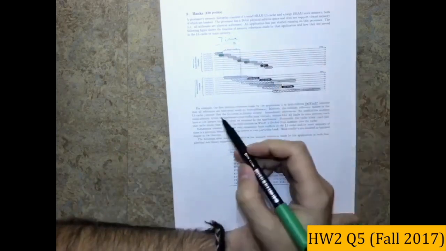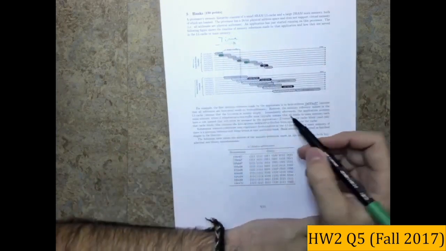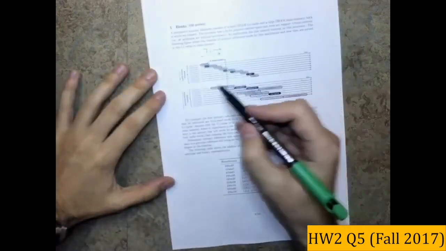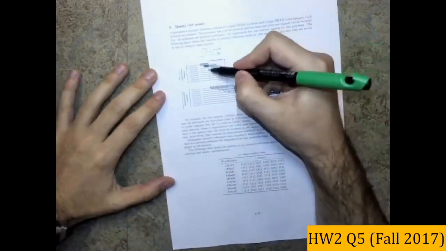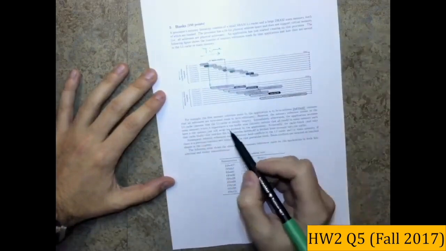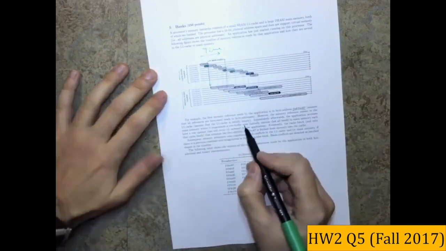Assume that the L1 cache is initially empty. Immediately afterwards, the application accesses main memory, where it experiences a row buffer miss.